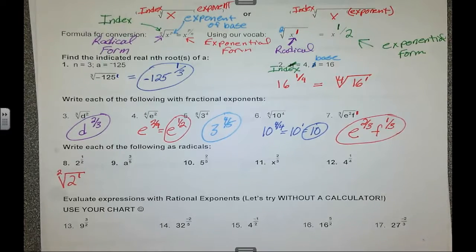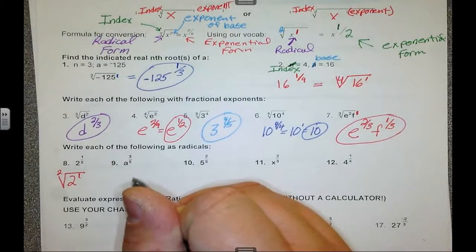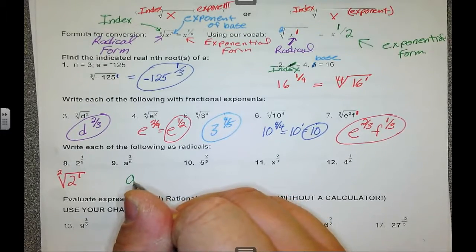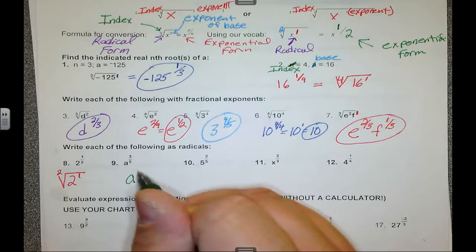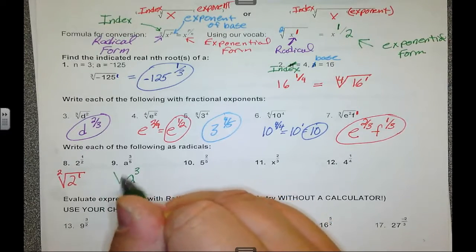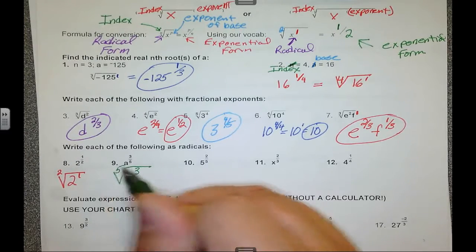Okay, my base is A. My exponent is 3. My index is 5.